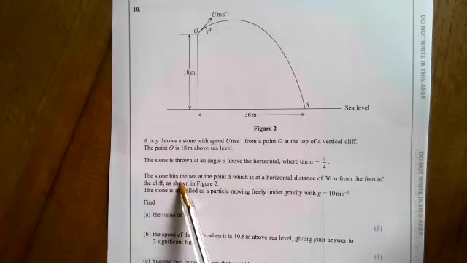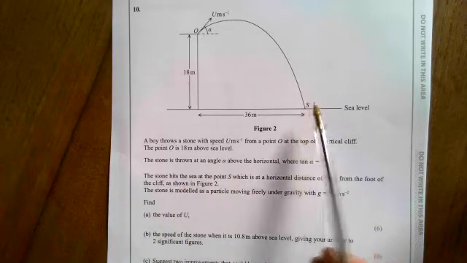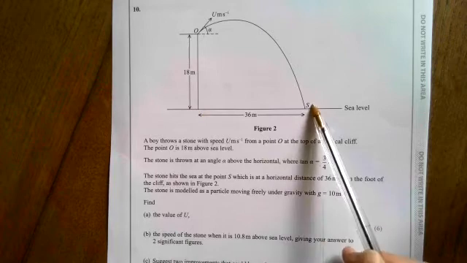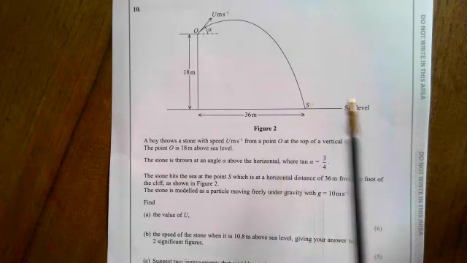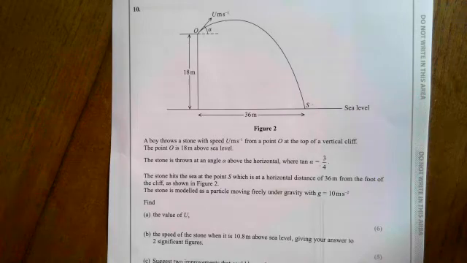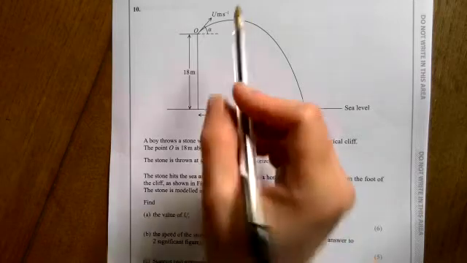The stone hits the sea at the point S, which has a horizontal distance of 36 meters from the foot of the cliff. And the stone is modelled as a particle, and we're supposed to take g as 10 meters per second squared. So part A wants us to find u.